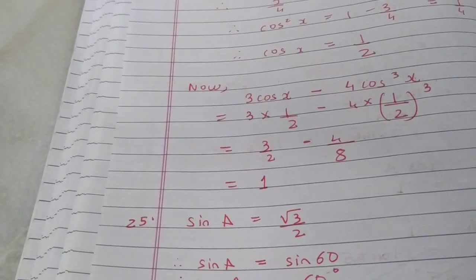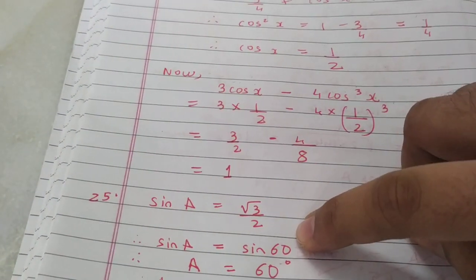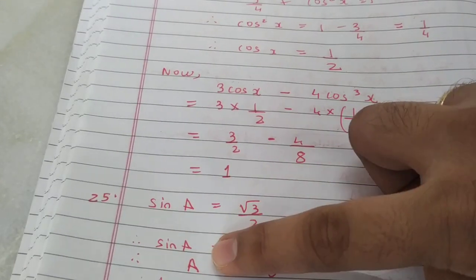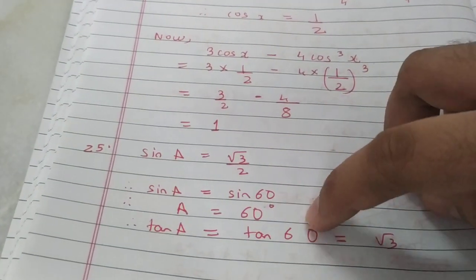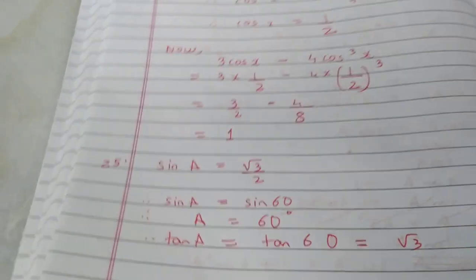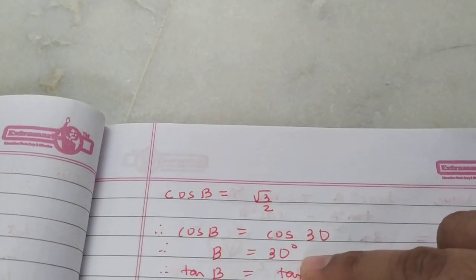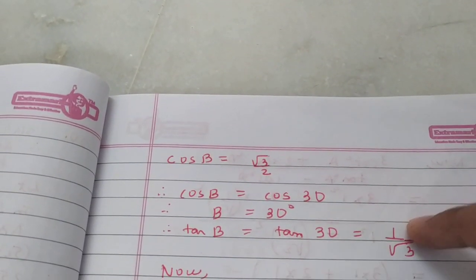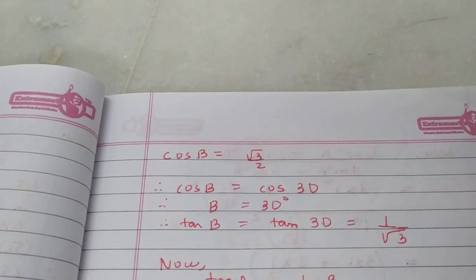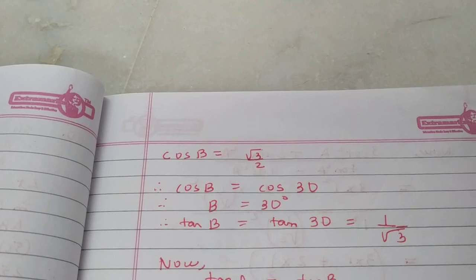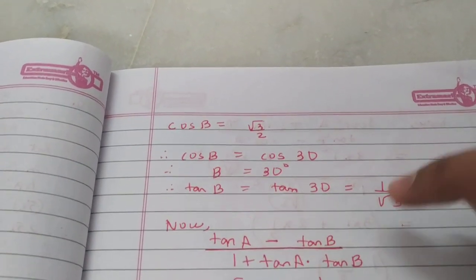the table method. We know that sine of 60 is actually root 3 upon 2. So A is 60, that means tan A is tan 60, which is root 3. And cos B is root 3 upon 2, that means B has to be 30 degrees. And tan B is tan 30, that is 1 upon root 3. So see, without drawing the triangle, we found the value of tan A and of tan B.